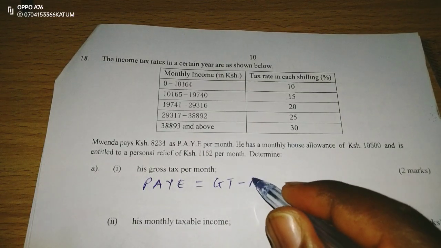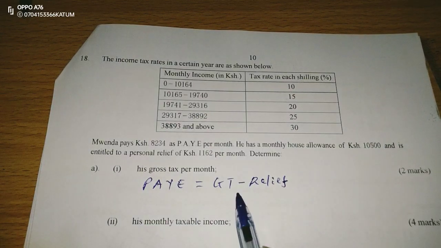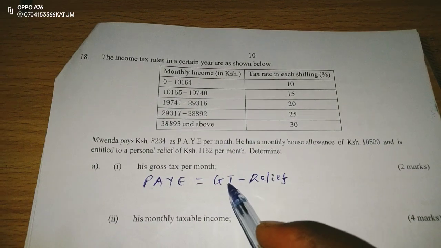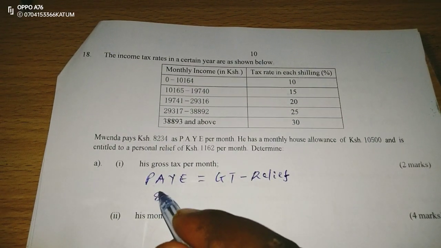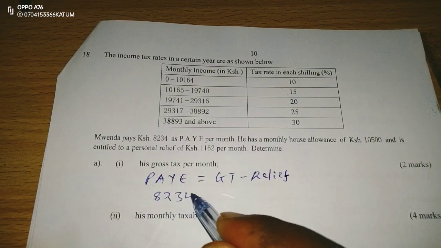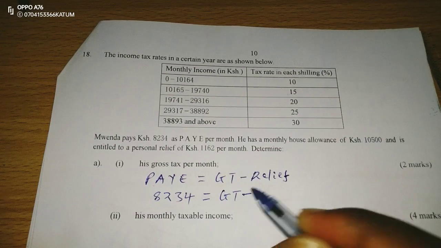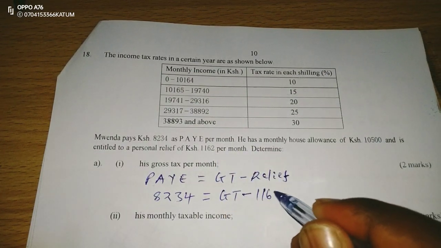minus what we call the tax relief. And in this case, we have the PAYE and we don't have the gross tax, we have the relief. Therefore, the PAYE is 8,234. This is equal to gross tax minus a relief of 1,162.